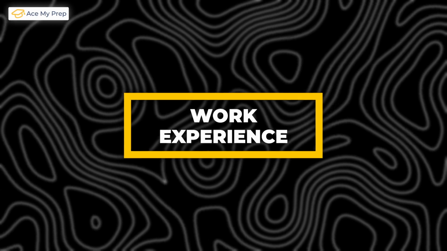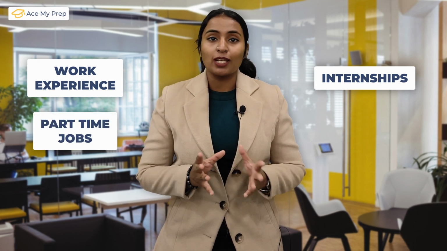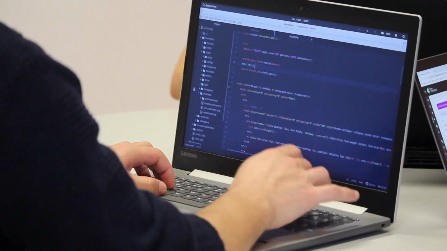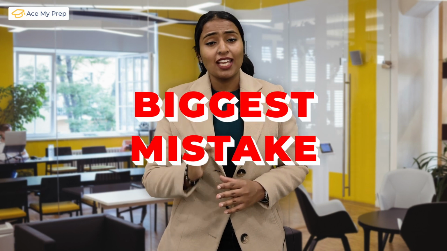Number 7. Work experience. Include any relevant work experience, internships, or even part-time jobs. Emphasize the technical skills and experiences that demonstrate your suitability for the academic program. Now, one pointer: do not focus majorly on your responsibilities. Friends, that is the biggest mistake that every student makes. Focus more on identifying what learnings you have gathered and accomplished.